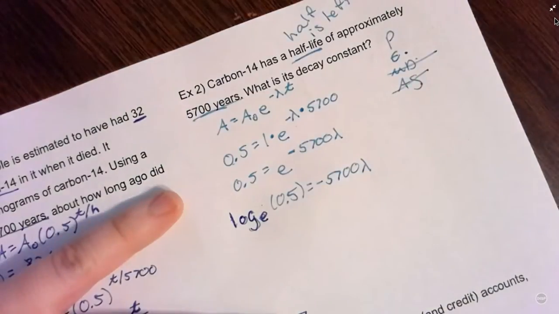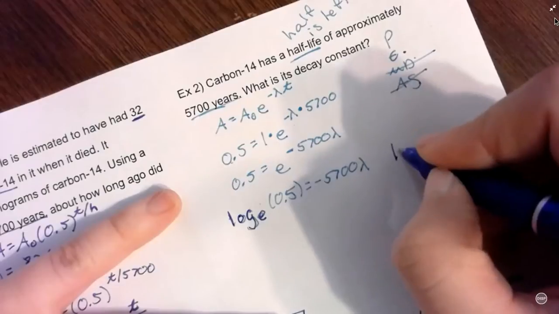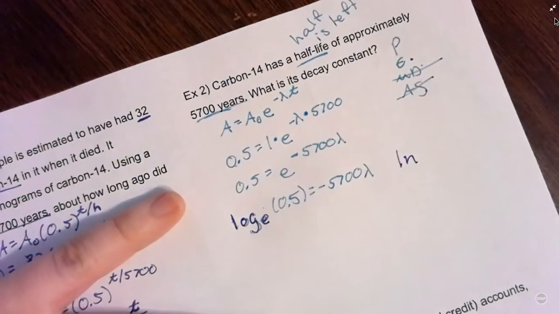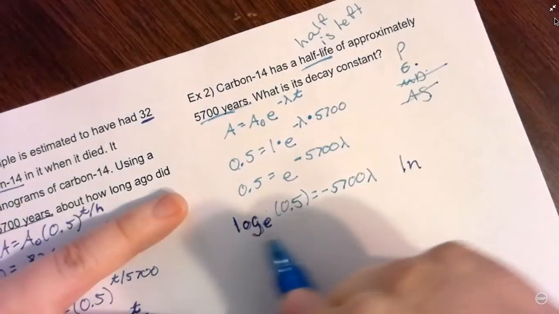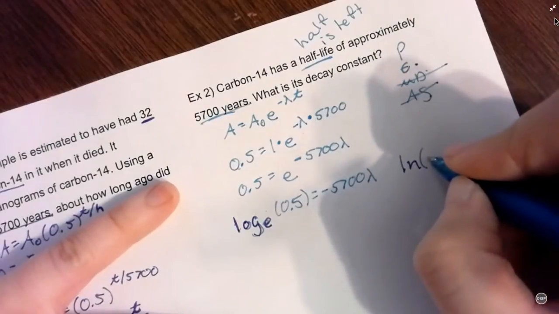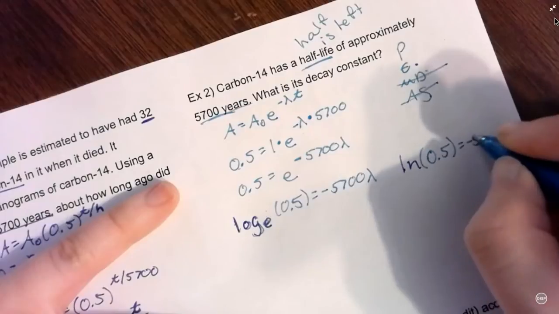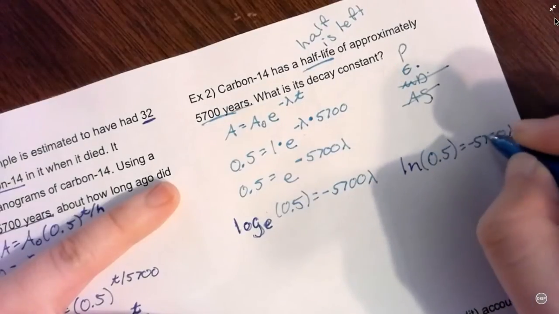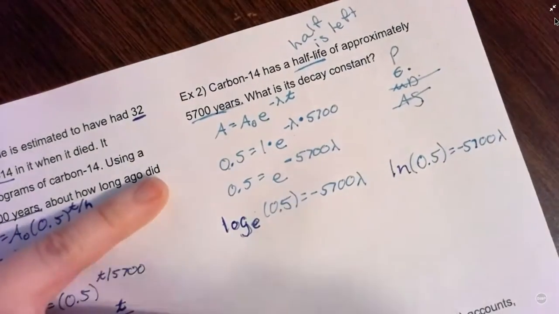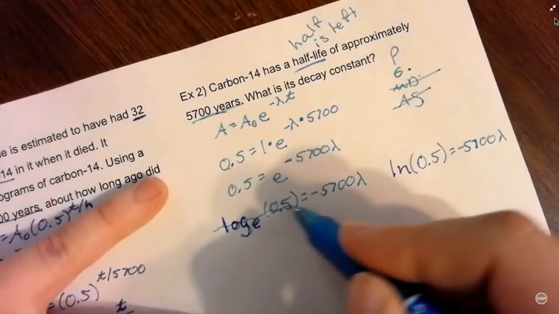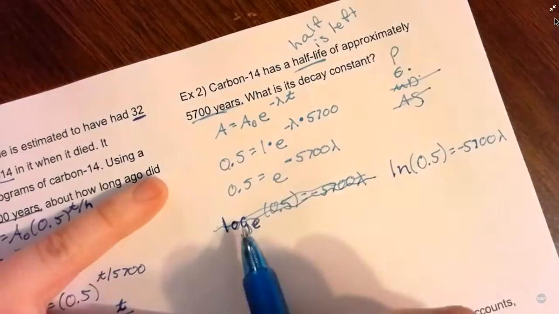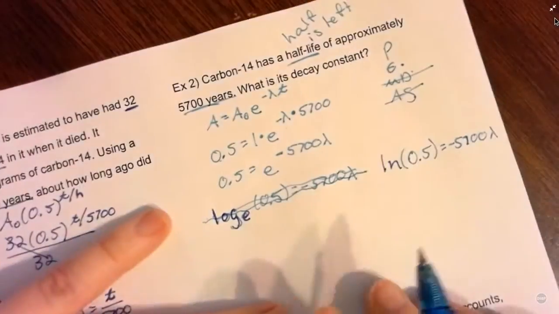Remember log base e is the same as natural log, ln. So I would recommend, instead of doing log base e, doing ln of 0.5 equals negative 5,700 lambda. And I would recommend not doing it the other way. That's just extra button presses in your calculator, and nobody likes pressing buttons.